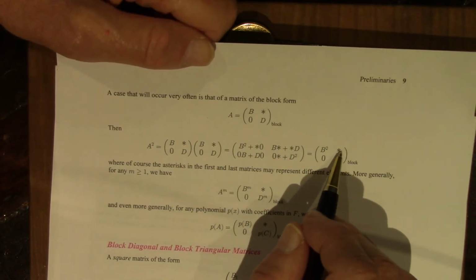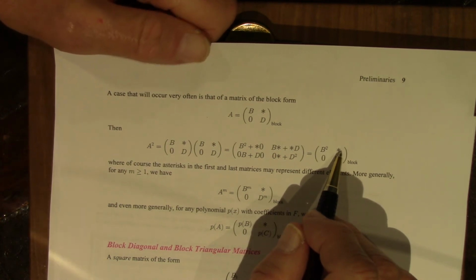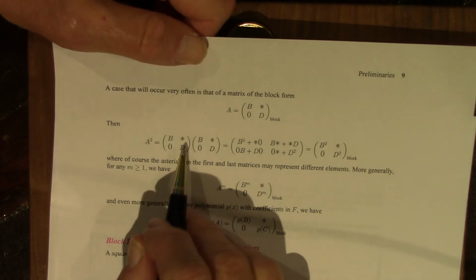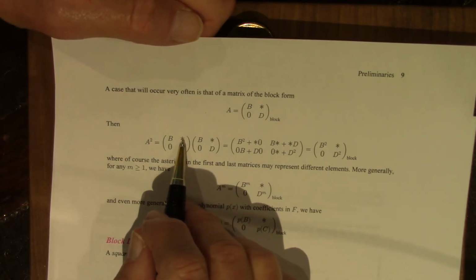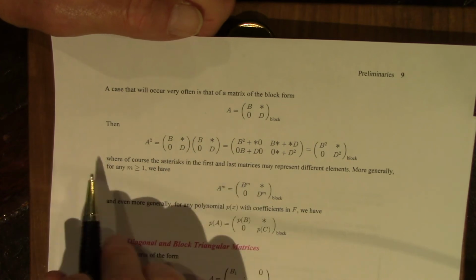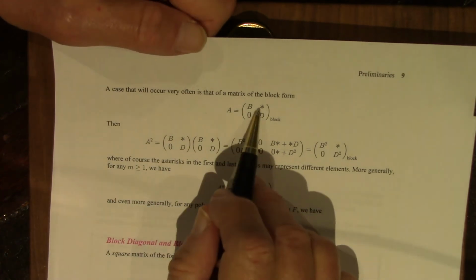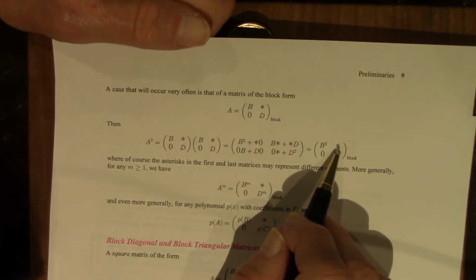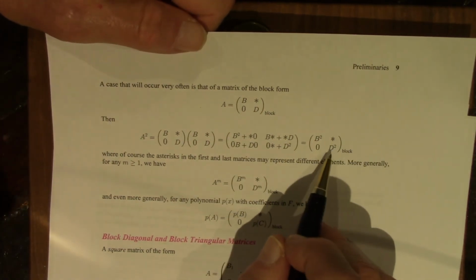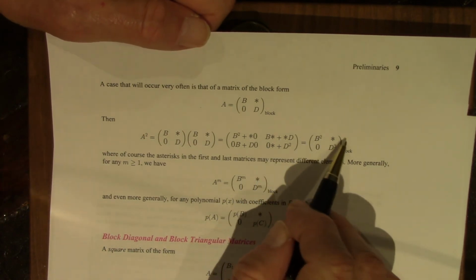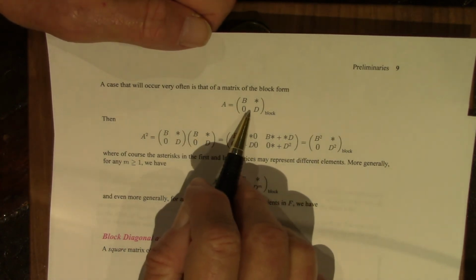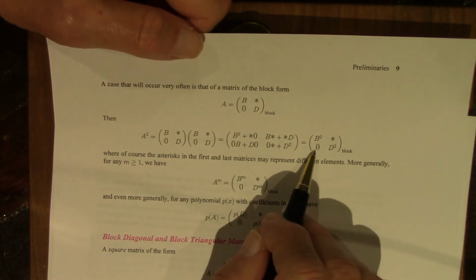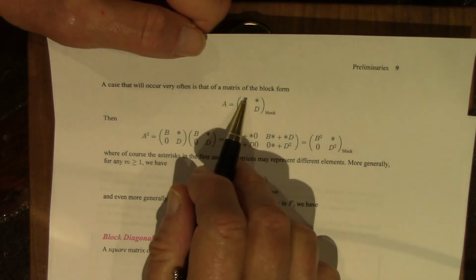Now this asterisk represents arbitrary unknown values. They may be different values than we have in these matrices, or in the matrix A. So the asterisk entries may have changed, probably will. But the point is that this has the same block form as this. It has an asterisk and a 0. And we have squared the two diagonal blocks.